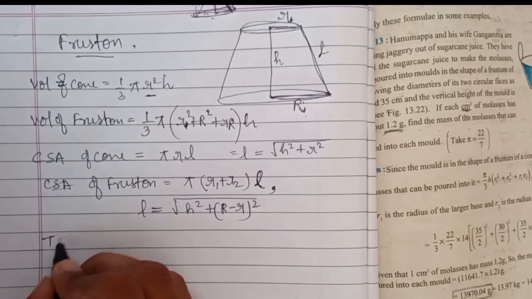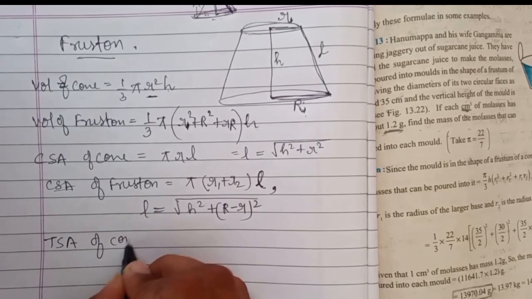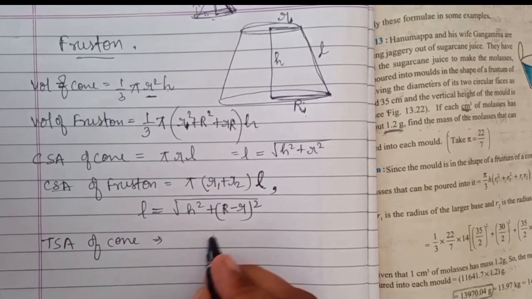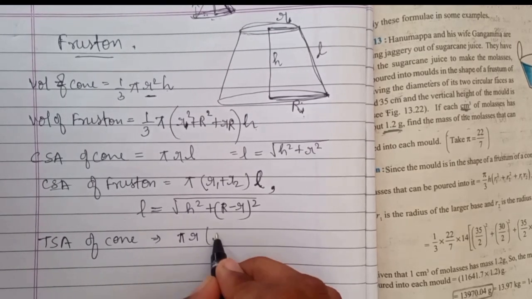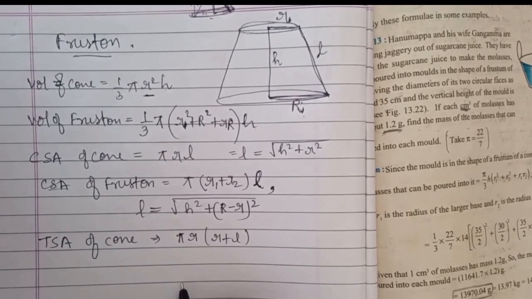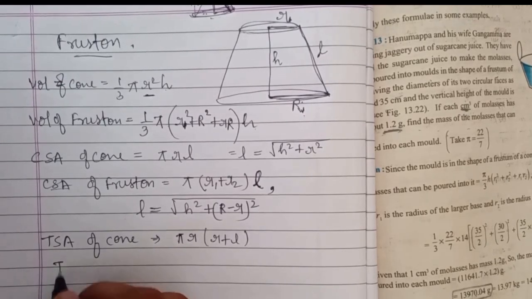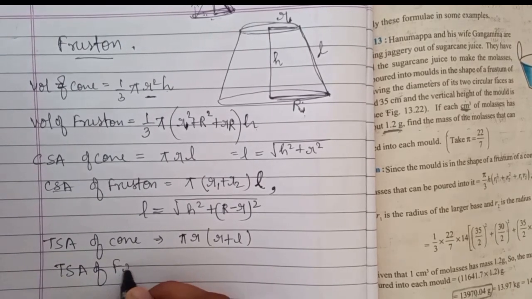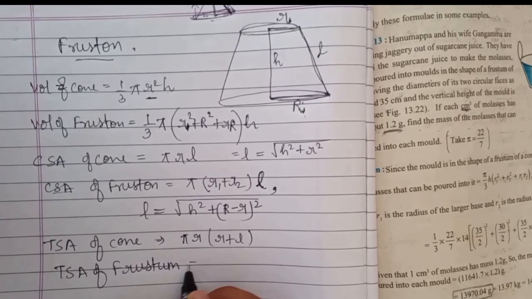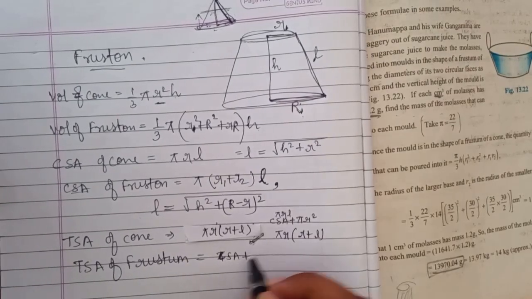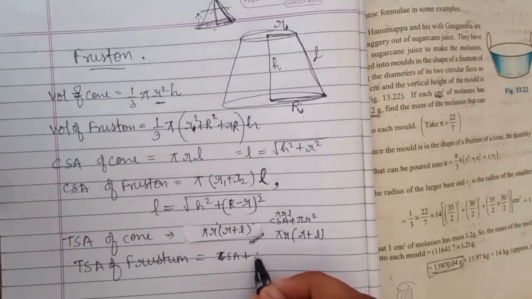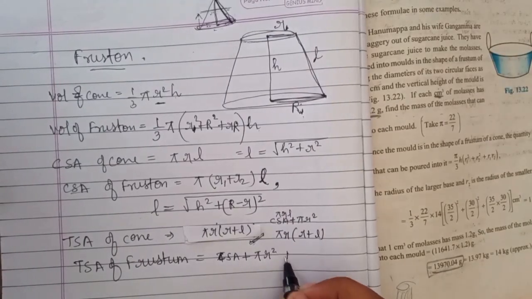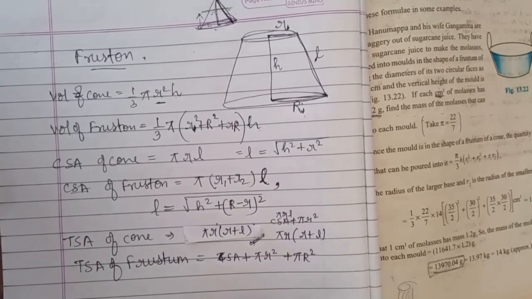Okay, now TSA of cone is pi r (plus L). So TSA of frustum equals CSA plus, here we have two circles, one at the bottom and one at the top, that is pi small r square and pi capital R square.